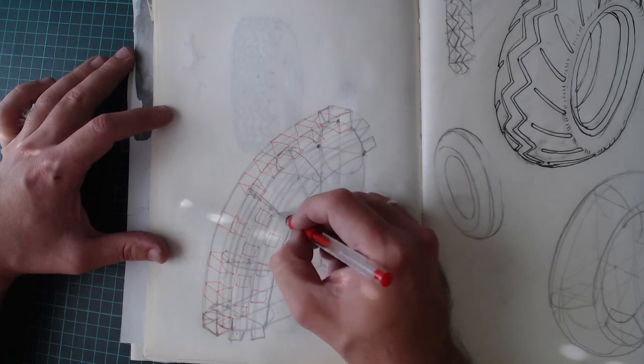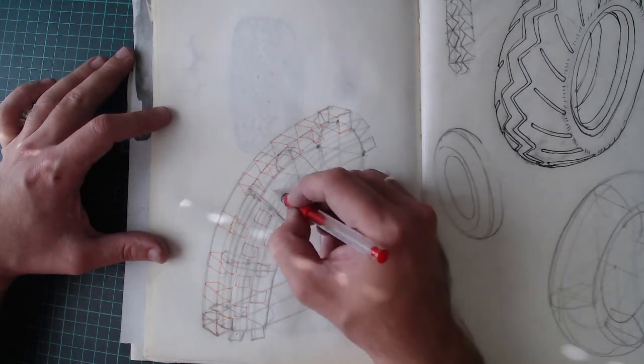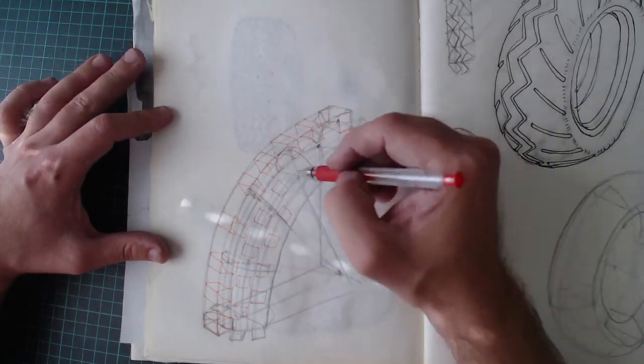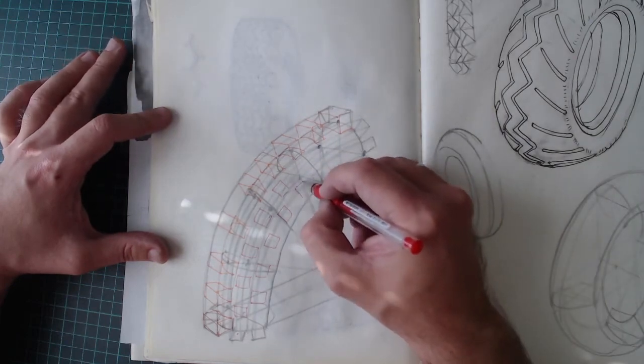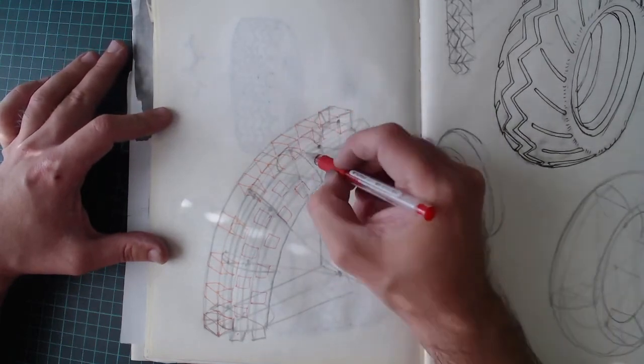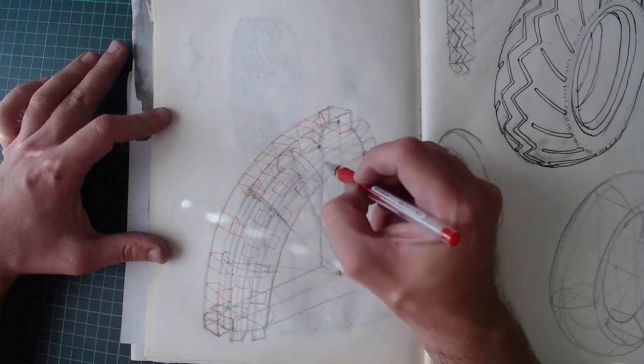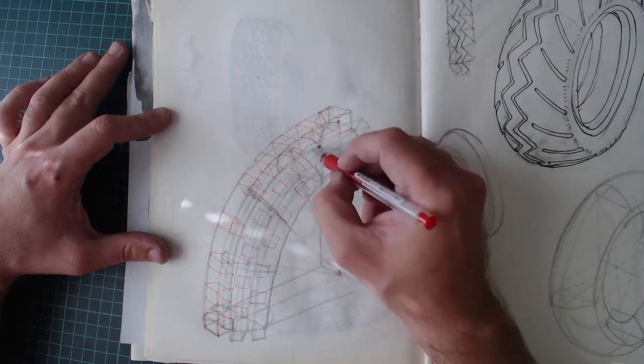And it's already a shortcut, because for every one of them you need to know this curve. That's crazy.